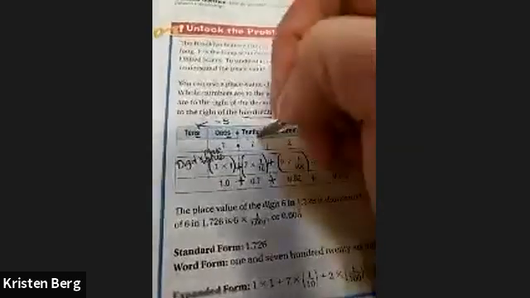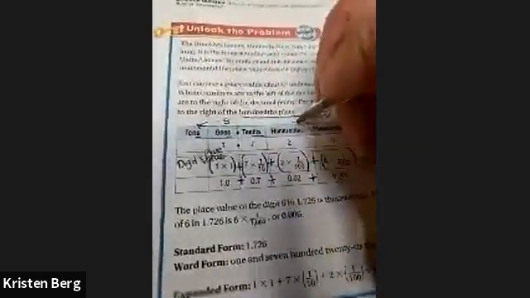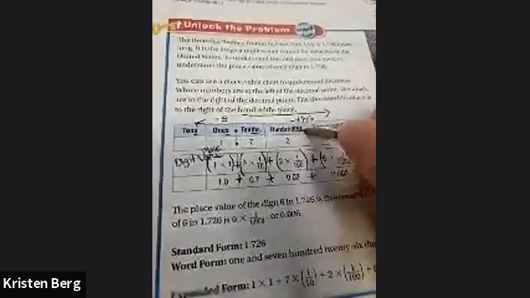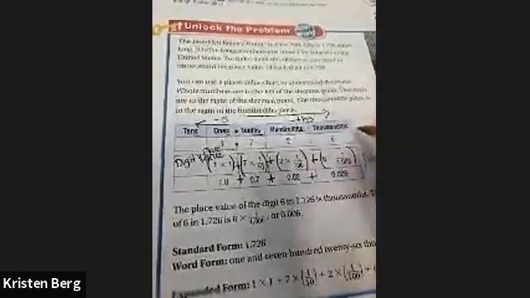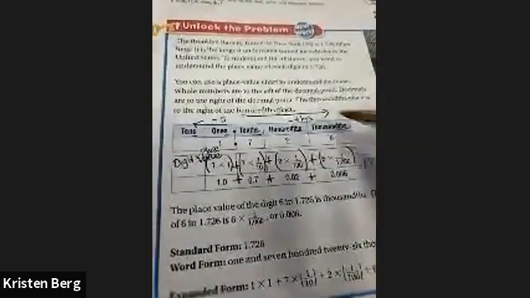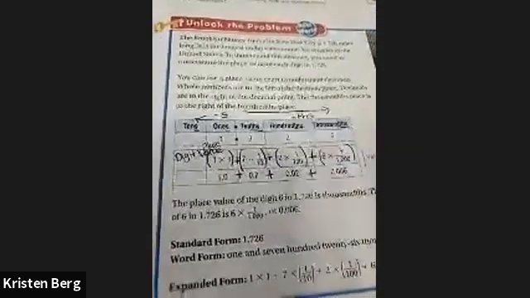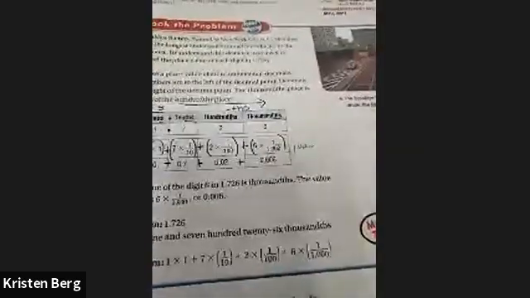Everything ends in THS. So it is not just the tens now, it's the tenths. This one is the hundredths. You have to stress that, because otherwise it will be wrong if you don't have those THS at the end. And this one is the thousandths. So just keep that in mind.